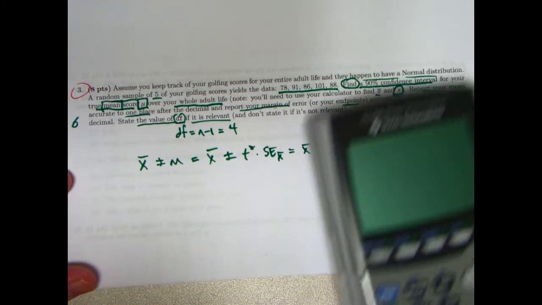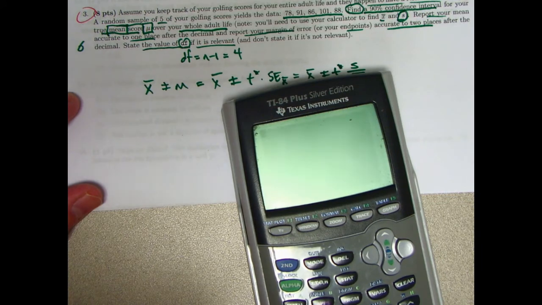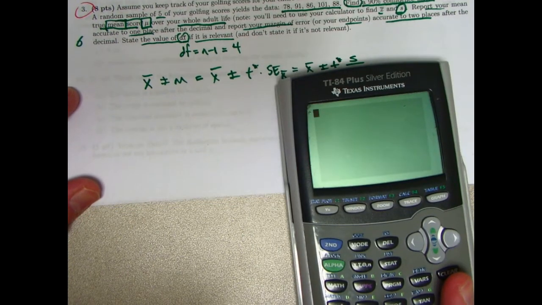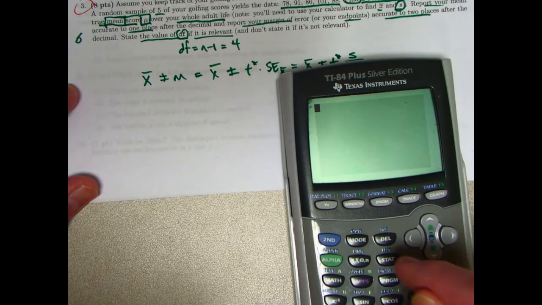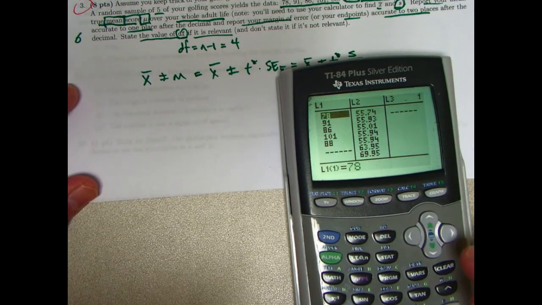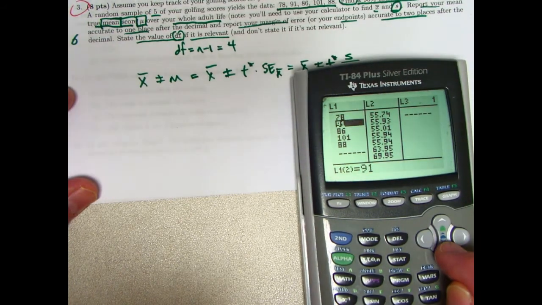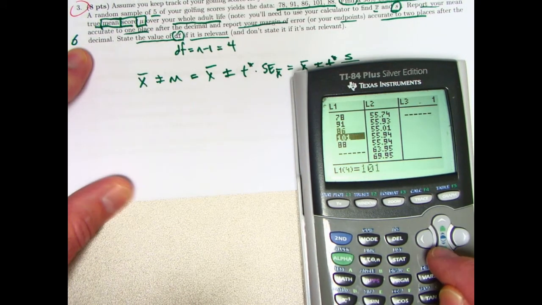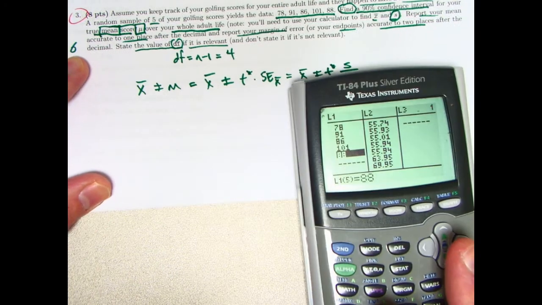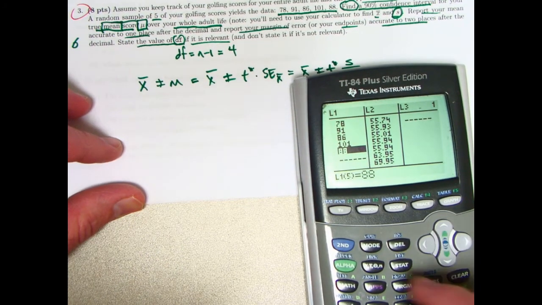I did put the data into my calculator ahead of time to save some time here. Got a TI-84 here. If I go to stat mode and edit, you see in list 1 the golfing data: 78, 91, 86, 101, and 88. Okay, so that's in list 1, and I double check that it matches those numbers.